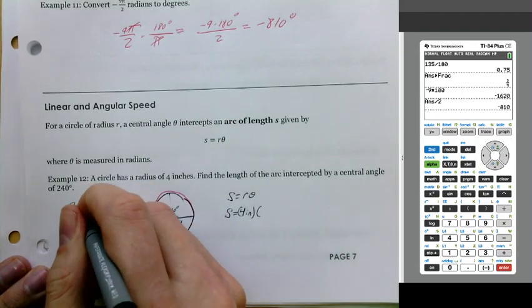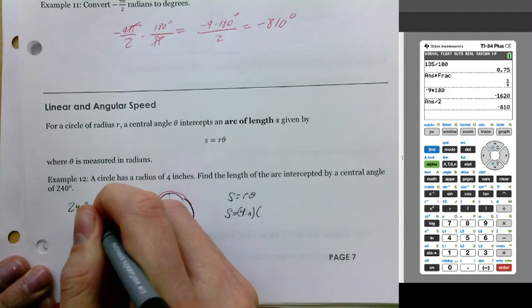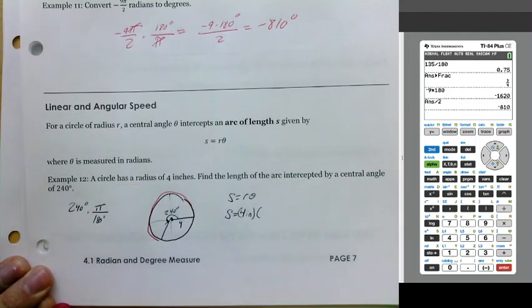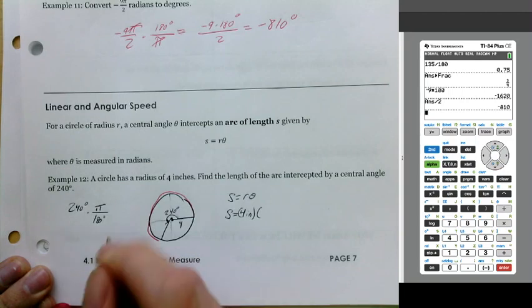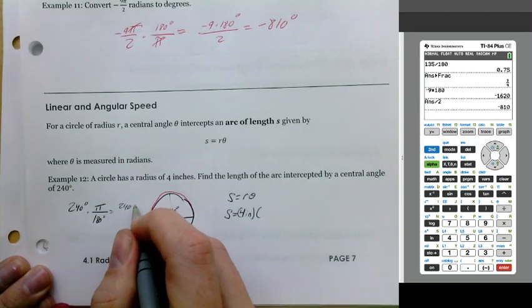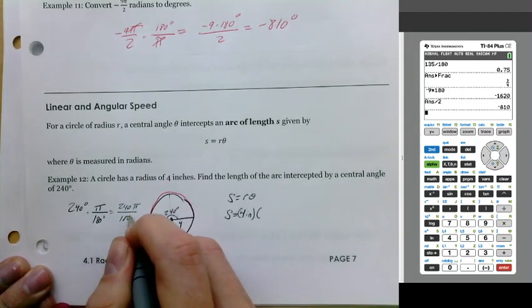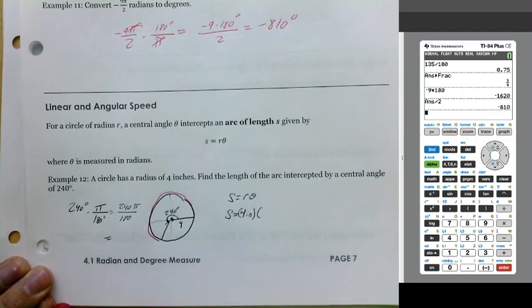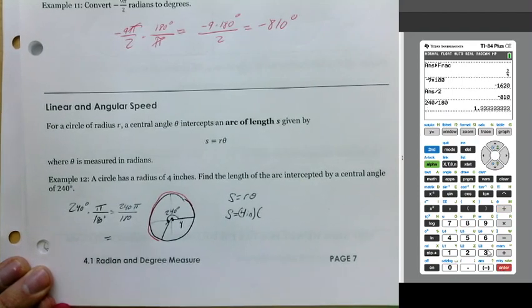So we're going to take 240 degrees, multiply by pi over 180 degrees to convert to radians. And what do we get? Well, 240 pi over 180. If we reduce that down, 240 divided by 180, we find 1.33.